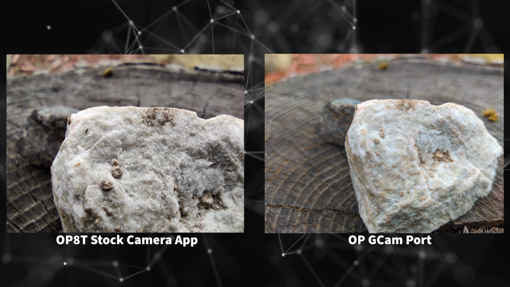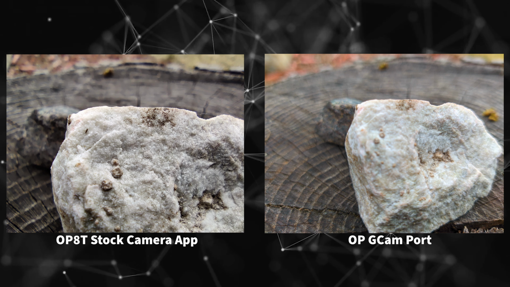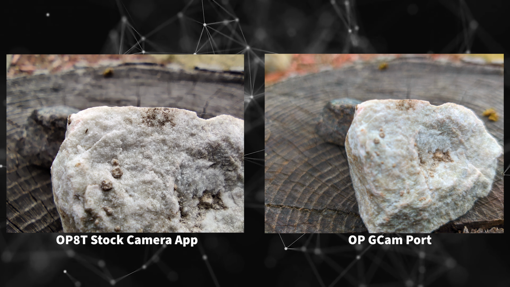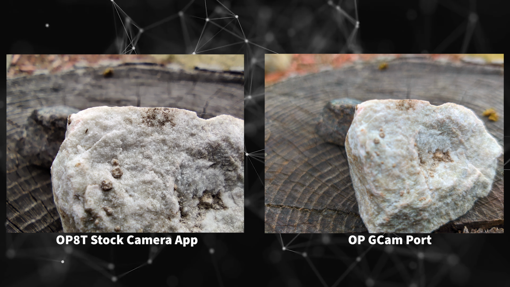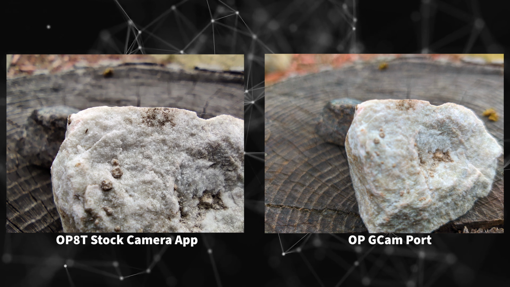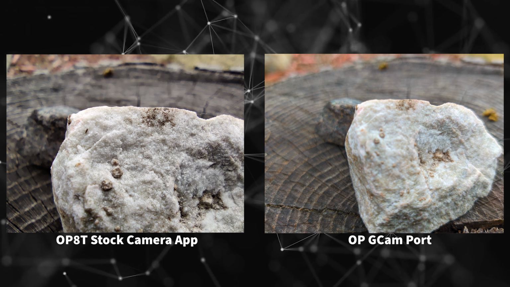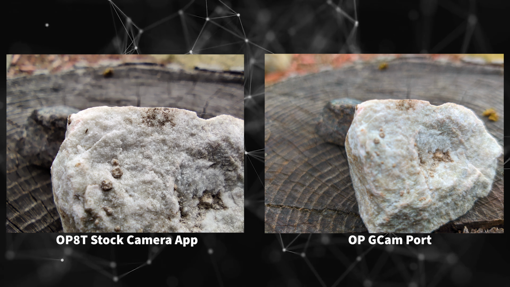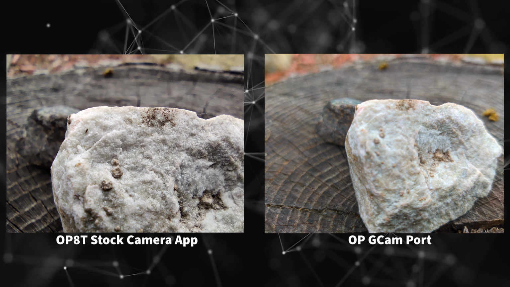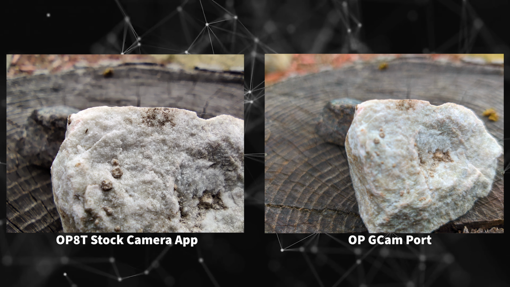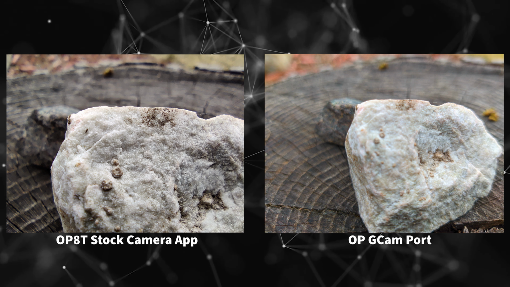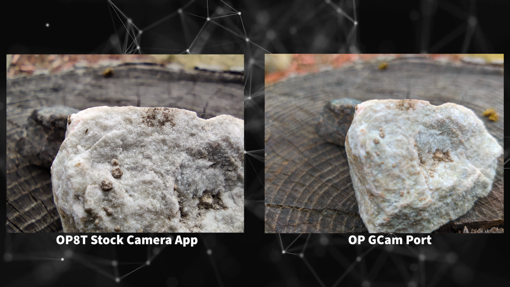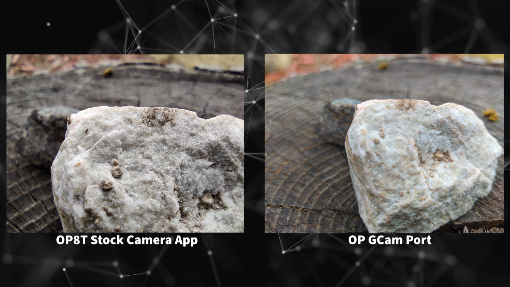but I do still want to note the stock app can get closer with its macro. So I'll show you that here in comparison to the Gcam and how close it can get. You can get really close up with the macro shots using the macro mode on the stock app versus just getting close with the Gcam port. The Gcam port still gets respectively close. I should say that, as far as the main lens goes, it goes really close, so that's impressive to me. But once you put on macro mode, obviously it can get quite a bit closer.